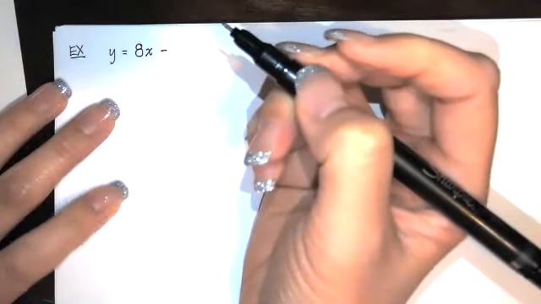So let's say you're given y equals 8x minus x to the fourth.